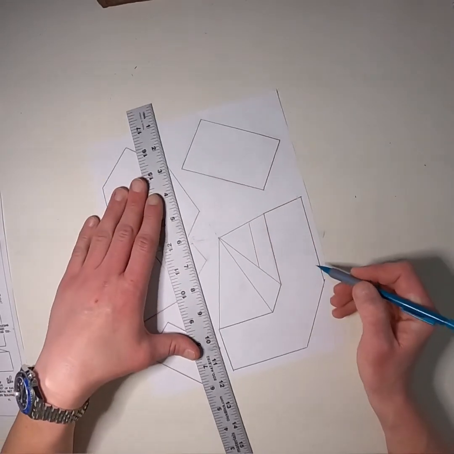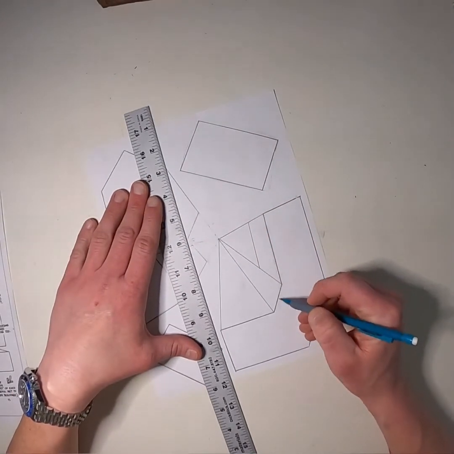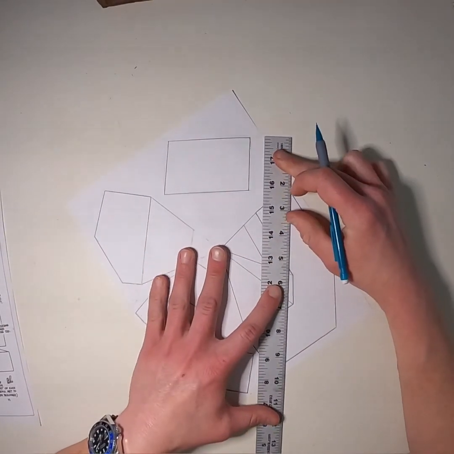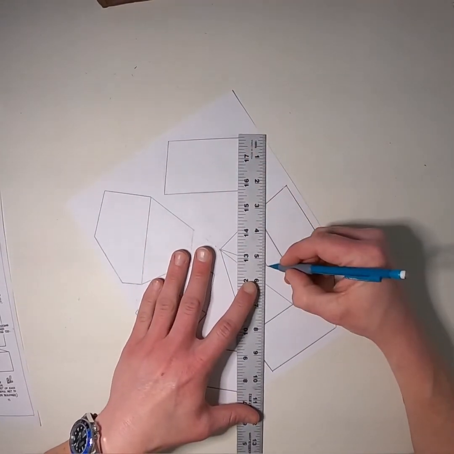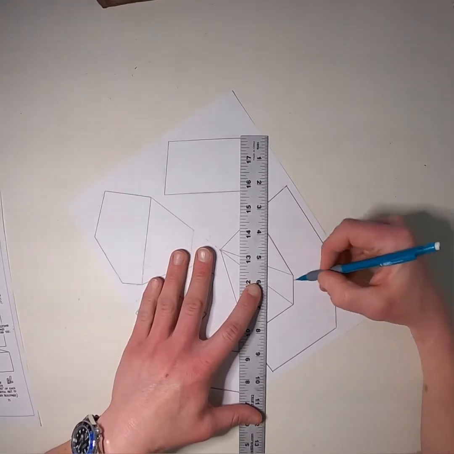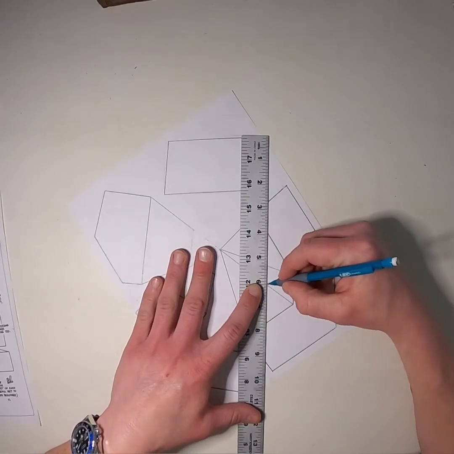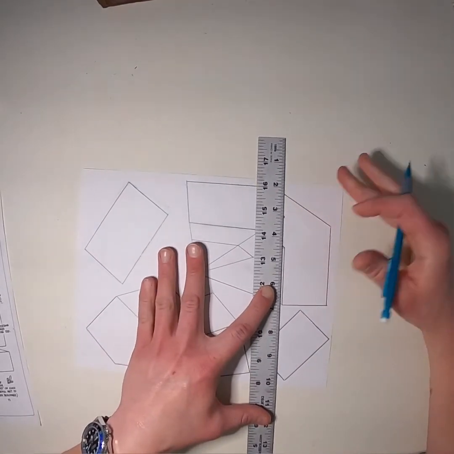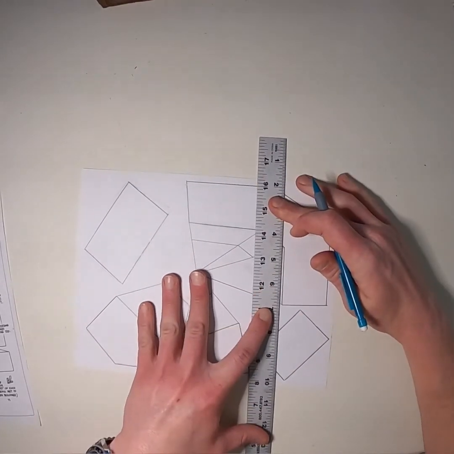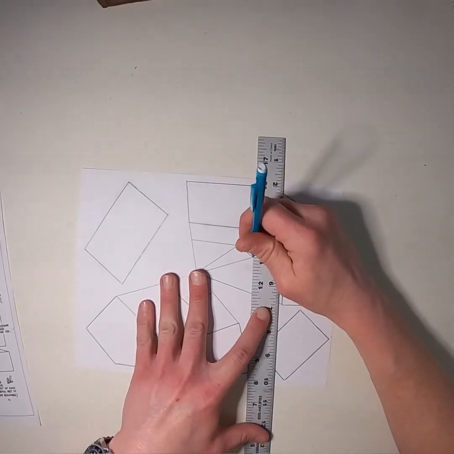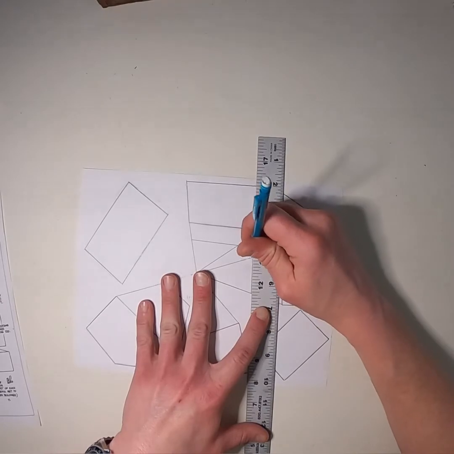I'm going to stop, and now what I have is a new angle that I'm going to have to capture. So I'll set my ruler here, slide this down, and try to keep that angle parallel to here, keeping the ruler parallel. So I can cheat this line in here a little.